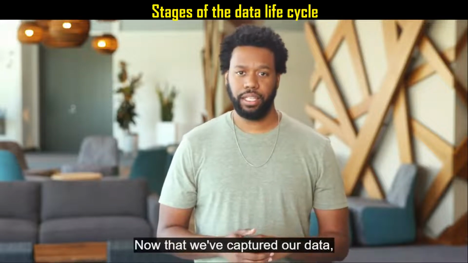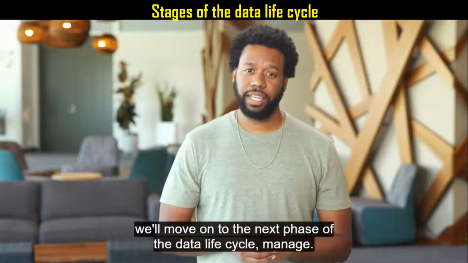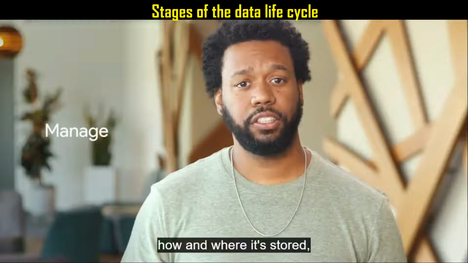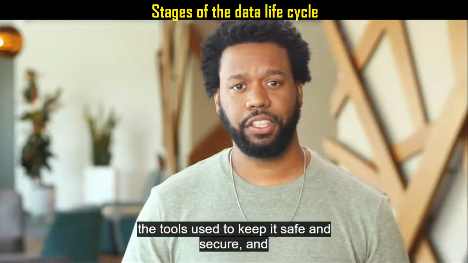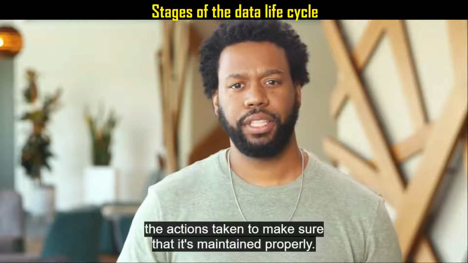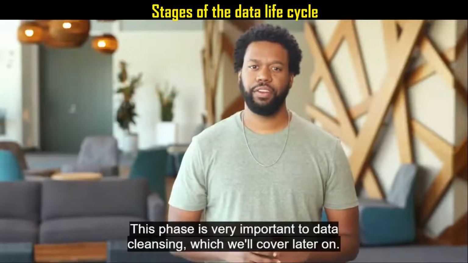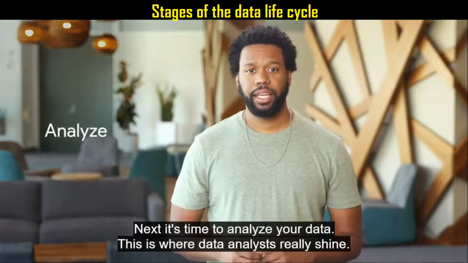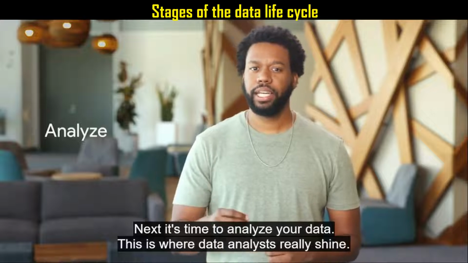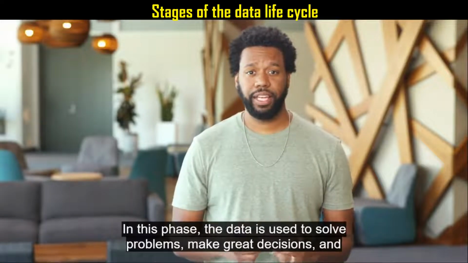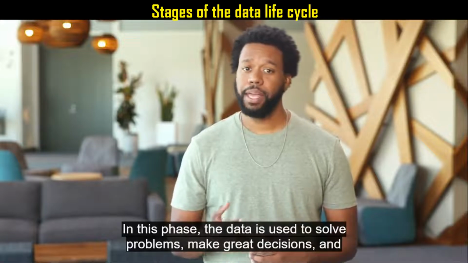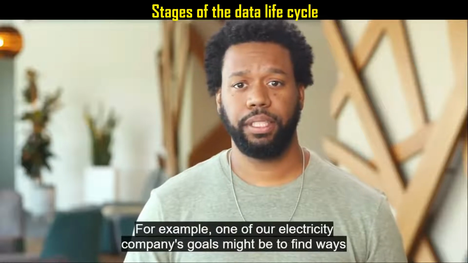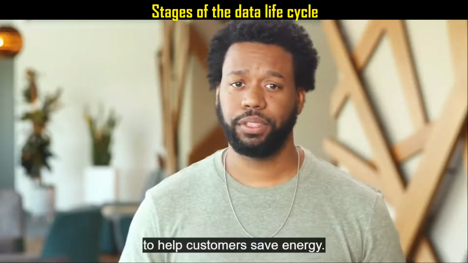Now that we've captured our data, we move on to the next phase of the data lifecycle, manage. Here we're talking about how we care for our data, how and where it's stored, the tools used to keep it safe and secure, and the actions taken to make sure that it's maintained properly. This phase is very important to data cleansing, which we'll cover later on. Next, it's time to analyze your data. This is where data analysts really shine. In this phase, the data is used to solve problems, make great decisions, and support business goals. For example, one of our electricity company's goals might be to find ways to help customers save energy.